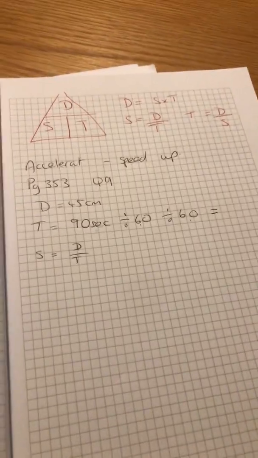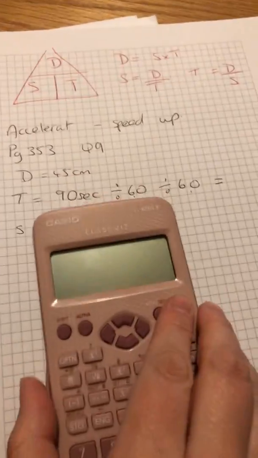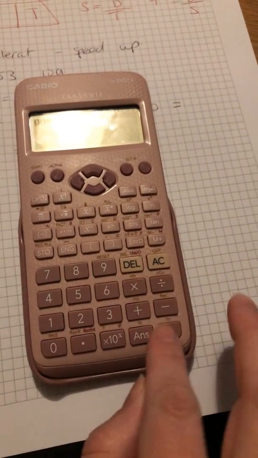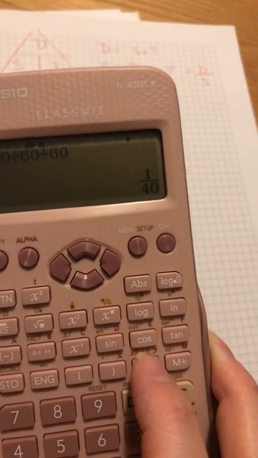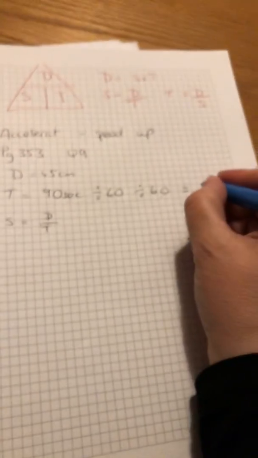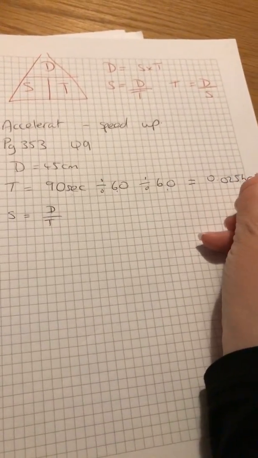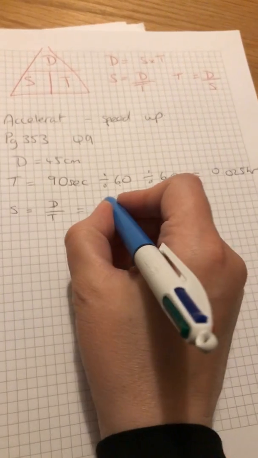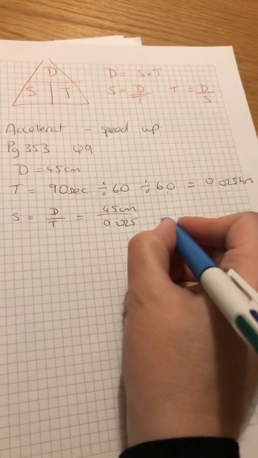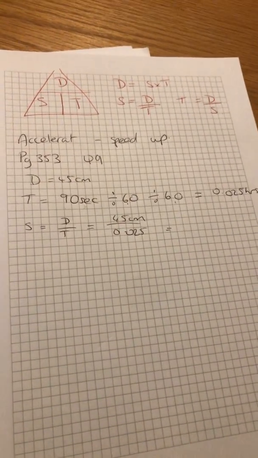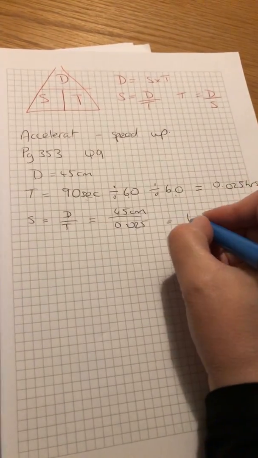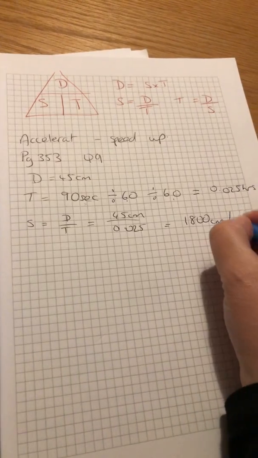And that's going to get you your answer in hours, and that's going to be a very small number. So we're at 90 seconds, divided by 60 and divided by 60, and it's 1 over 40. We tend not to use the fraction, so 0.025, and that's in hours now. So now we can sub into our formula. It's 45 centimetres divided by 0.025 hours, and that goes into the calculator and you get 1800 centimetres per hour.